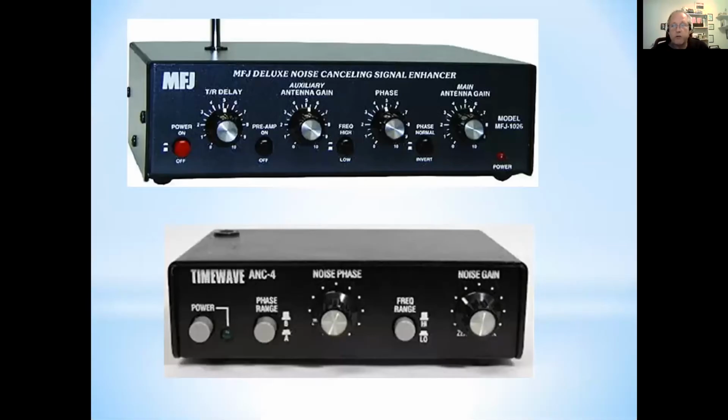And as I mentioned, the pictures here, right? There's your noise antenna gain. There's your main antenna gain. They're going to control the phase. This one's got the main antenna gain fixed. So you've got the same phase range switch and the same frequency range switch. There's the phase, there's the phase, there's the frequency, there's the frequency. But here you've only got a noise gain. So you've got only 4 knobs instead of 6 to deal with here. You've also got another preamp you can throw in here. So I like this one because there's fewer knobs to fiddle with.